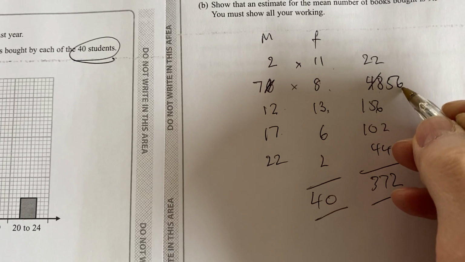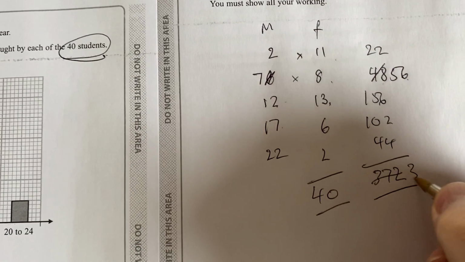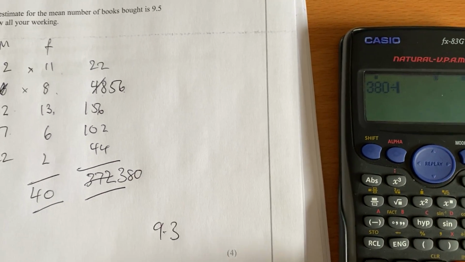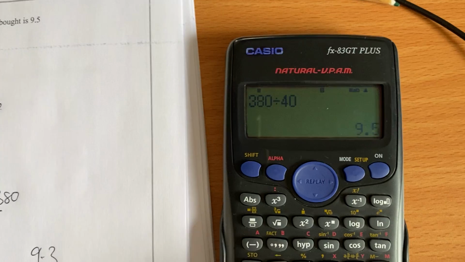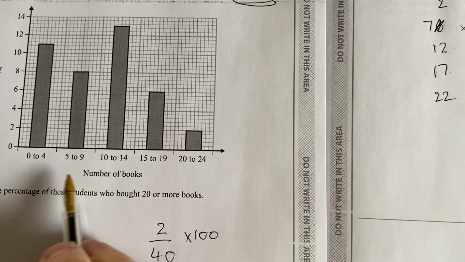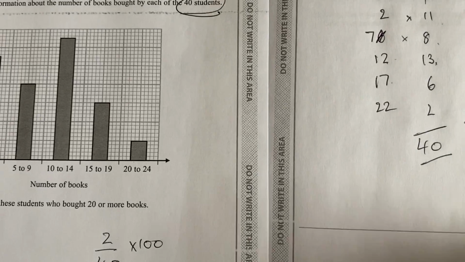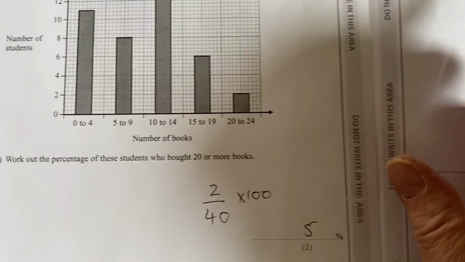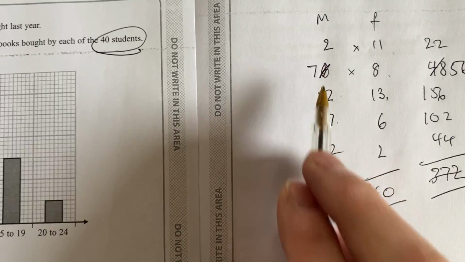So add another 8 to that. So that's 380. Then you do the 380 divided by the 40, and you get your 9.5. It's really handy, you know, you can make silly mistakes here, can't you? So that's really good. They check it, you do check, go over it, okay? Because what a silly, simple mistake that is. Cool.